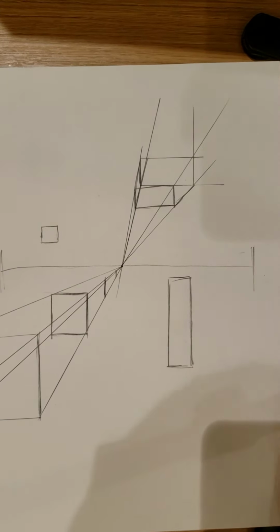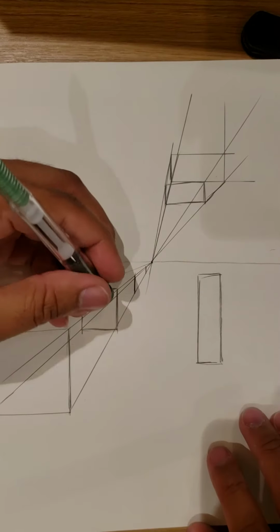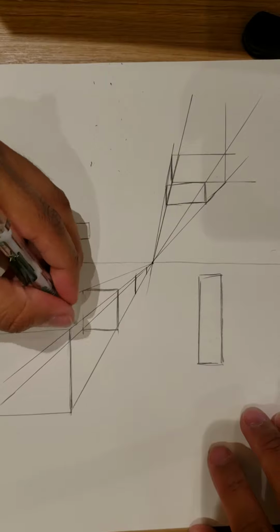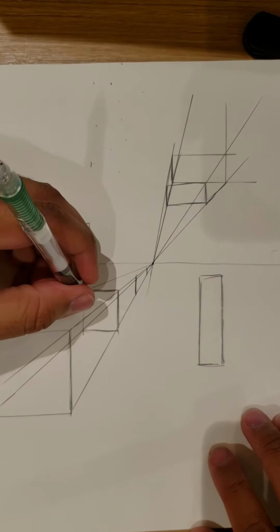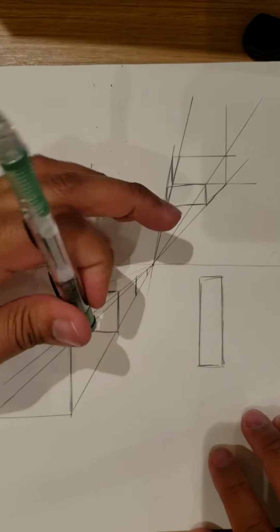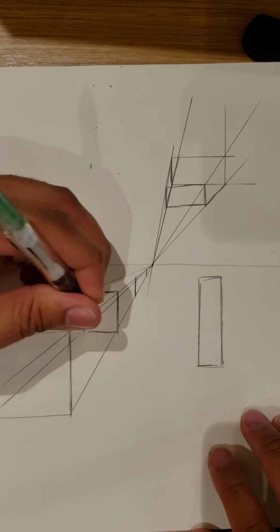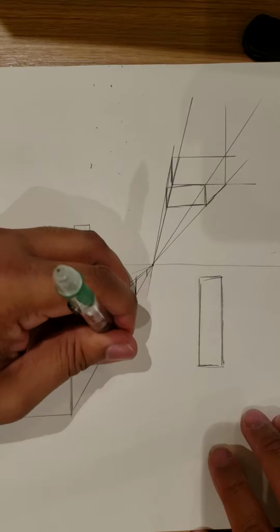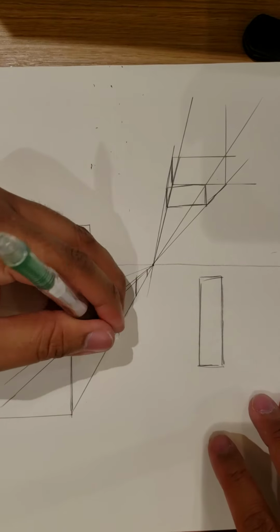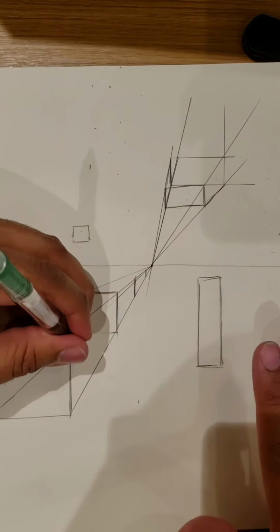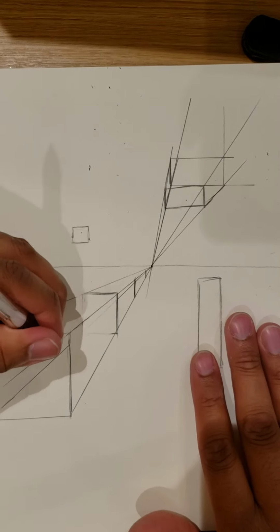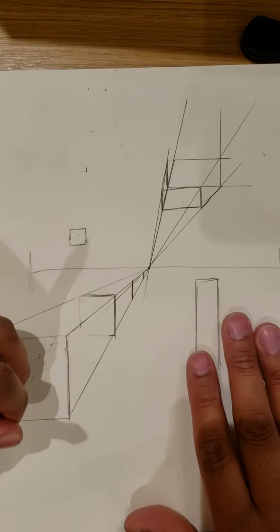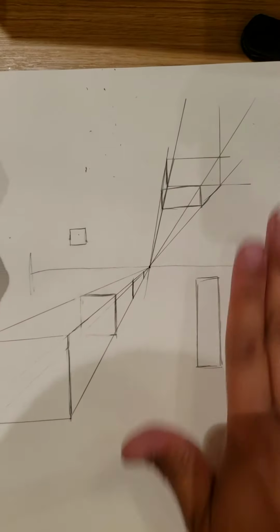So, and then you erase the inside, keep the outside lines. And you got yourself a box. The illusion of 3D, a 3D box.